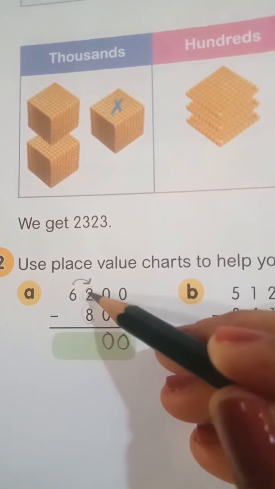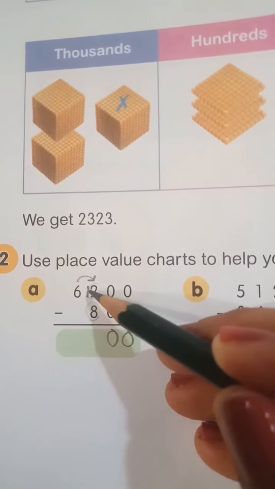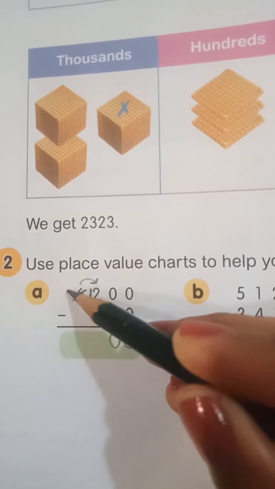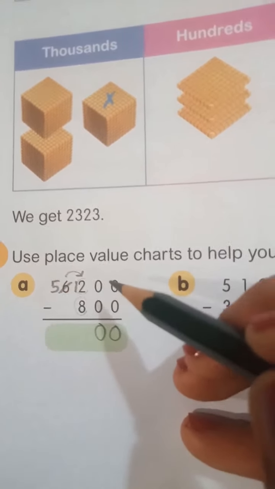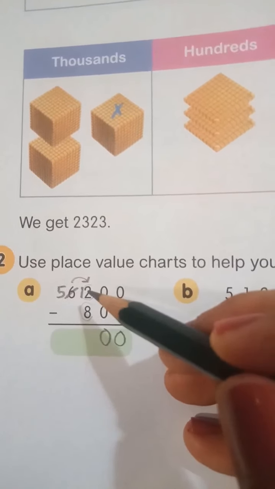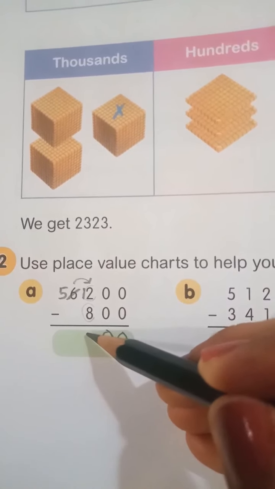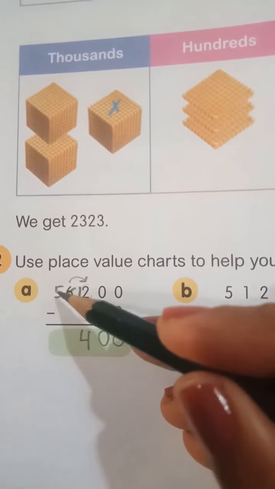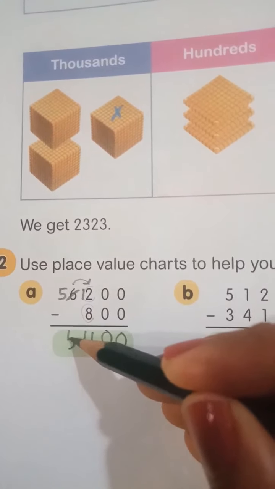So, the 200 becomes 1,200, and after regrouping, 6,000 becomes 5,000. Now, the numbers are ready to be subtracted. 12 minus 8 equals 4, and 5 goes down here equals 5.